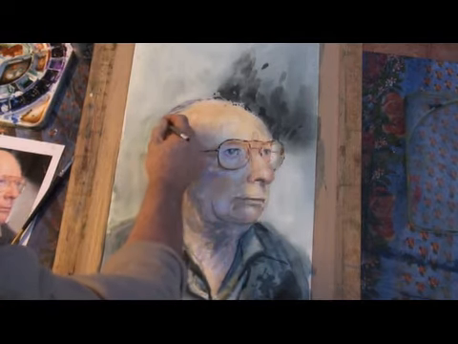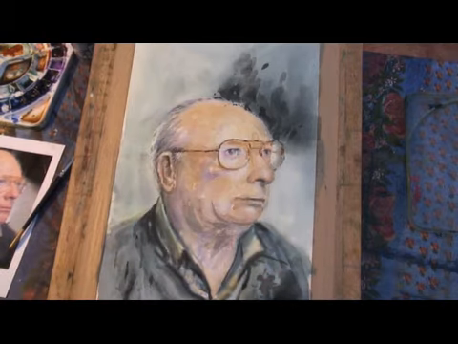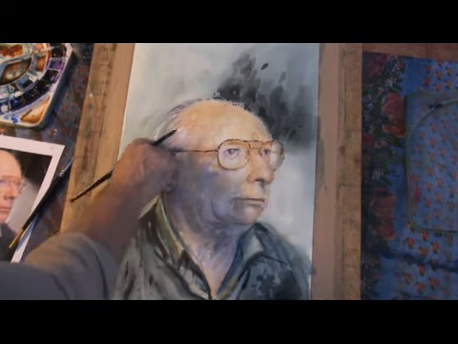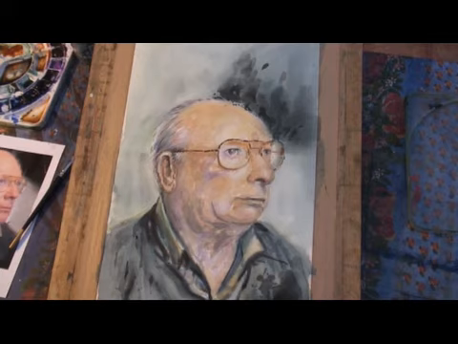Not too much, just a little indication of one or two of the darks, just blending in there, just to feel it. So I want the effect of light more than anything. Right, we'll stop there again, let it dry.